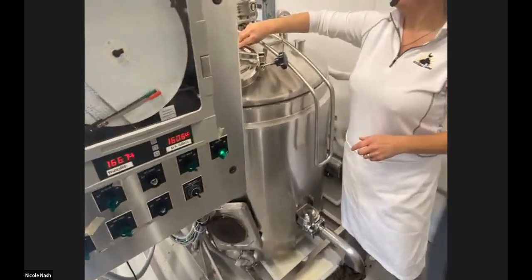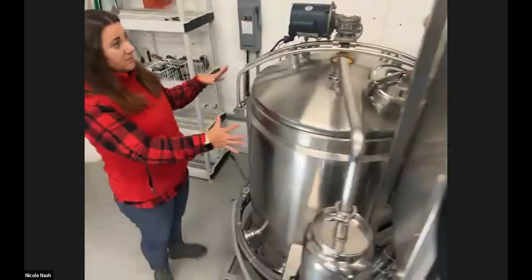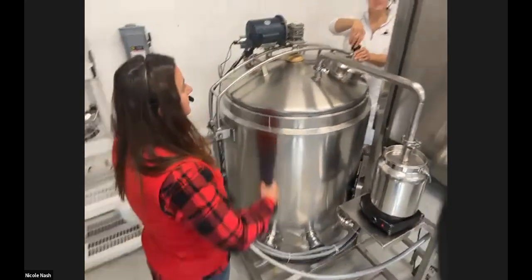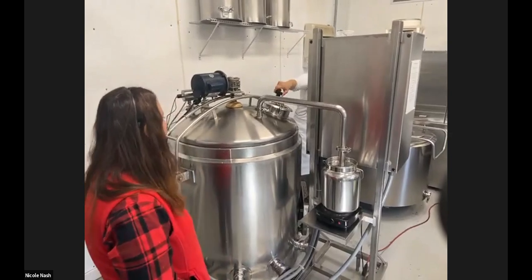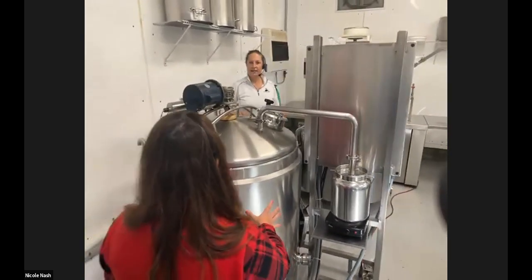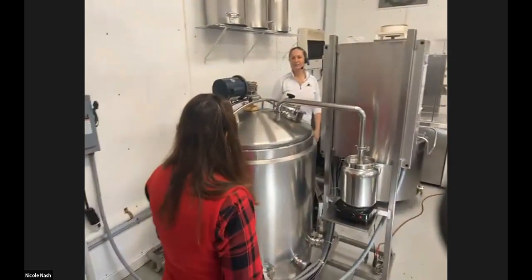And about how many gallons of cow's milk is in here right now? Well, right now it's about 15 gallons, but we can hold up to 100 gallons. Okay. All right. So this is only about half full right now, right? Not even, about a quarter. Wow. Yeah, that's a lot of it.